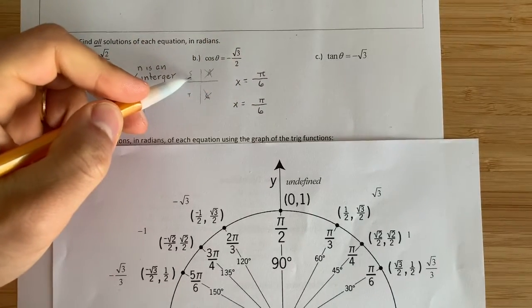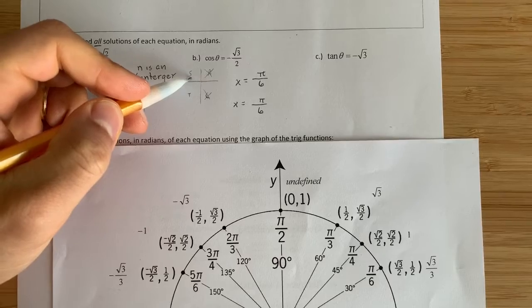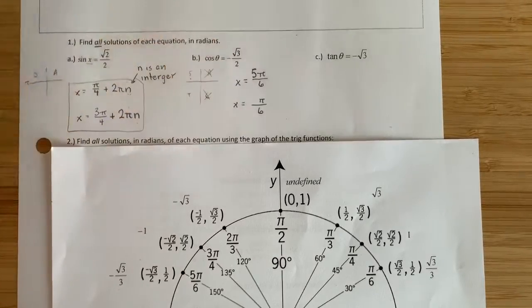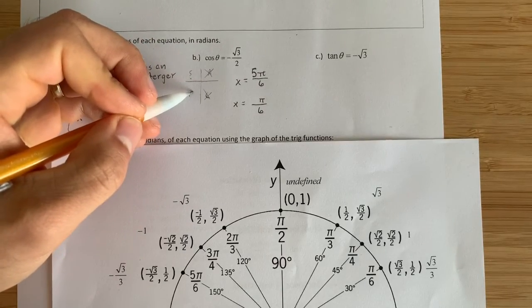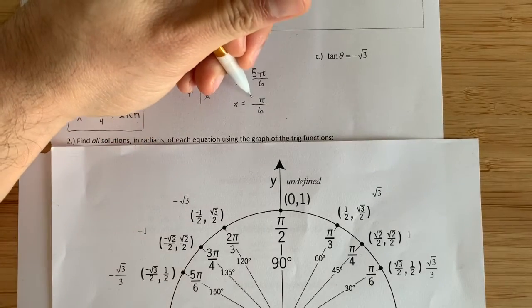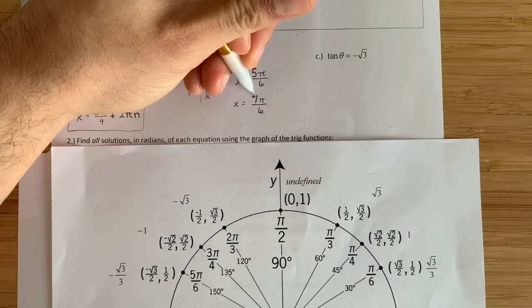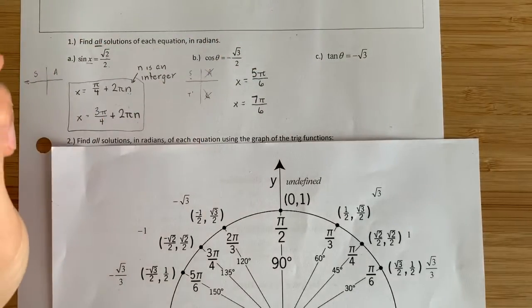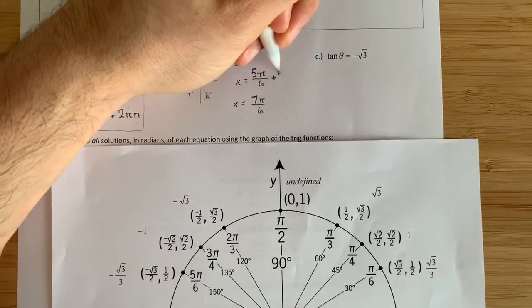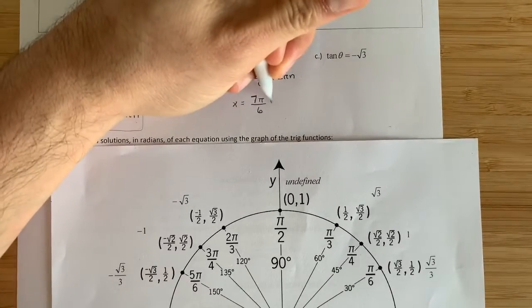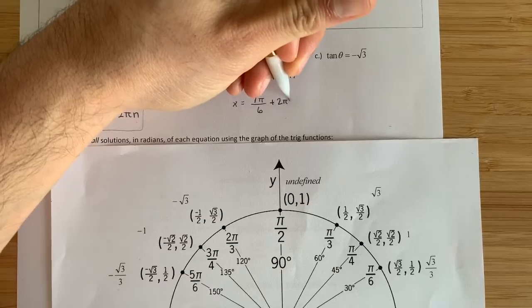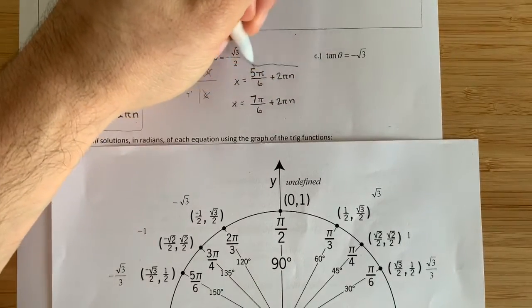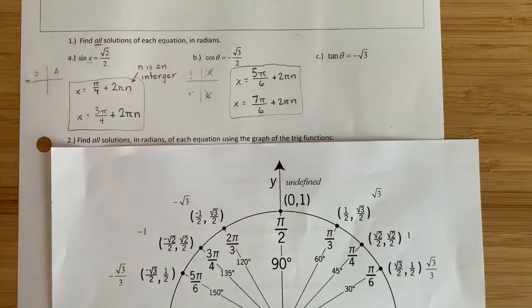To get to this quadrant, I am almost 1 pi, so that would be 5 pi over 6. And then to get to this quadrant, it would be just past 1 pi. So 1 pi would be 6 over 6, so 1 more than that, 7 pi over 6. And then plus 2 pi n, or 2 pi k, whichever variable you choose, to say you can go around again and again.